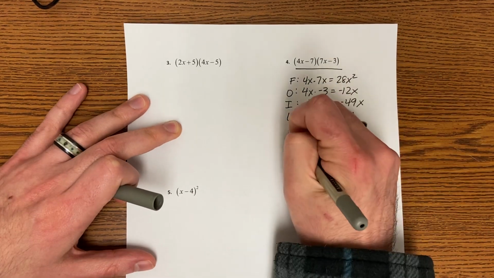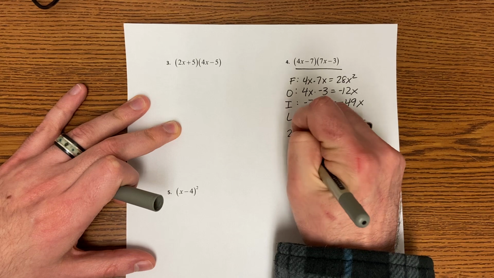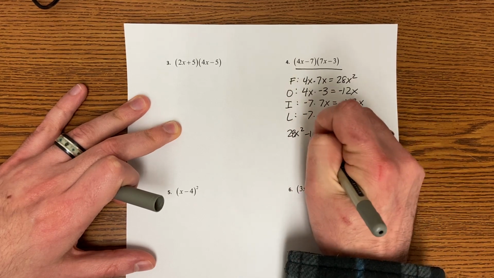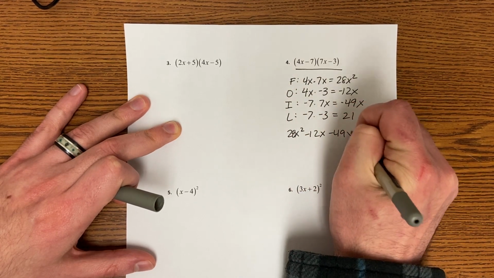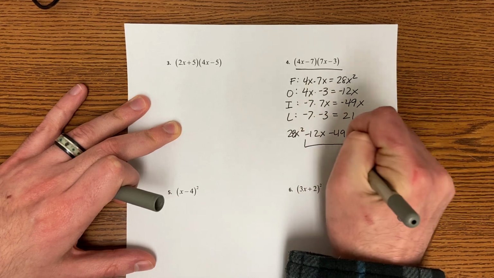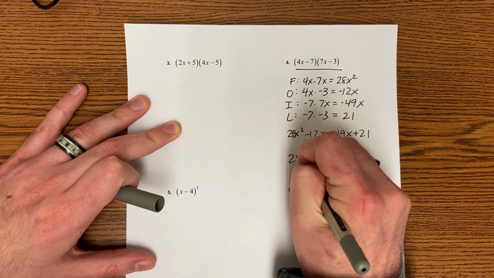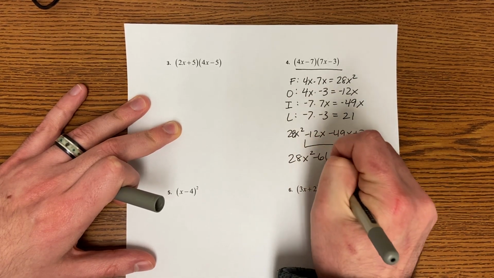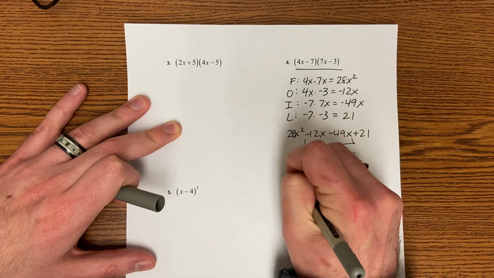So this is 28x squared minus 12x minus 49x plus 21. And again, our middle 2 terms combine. 28x squared minus 61x plus 21.